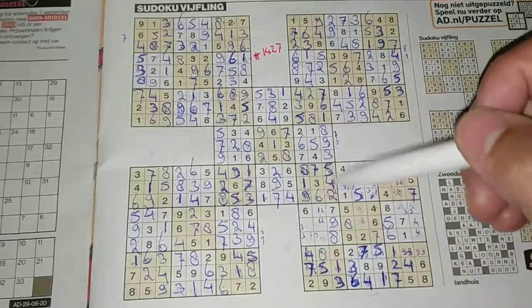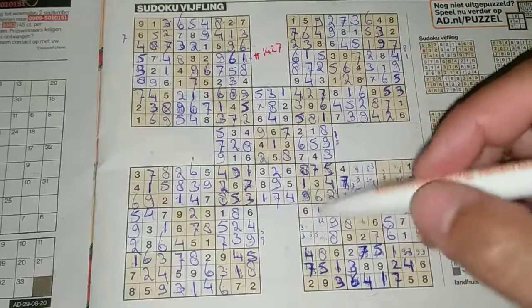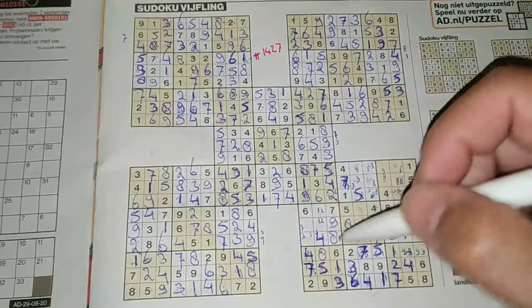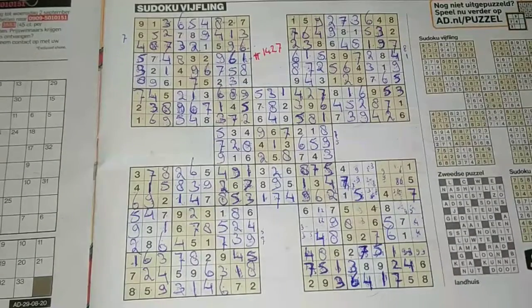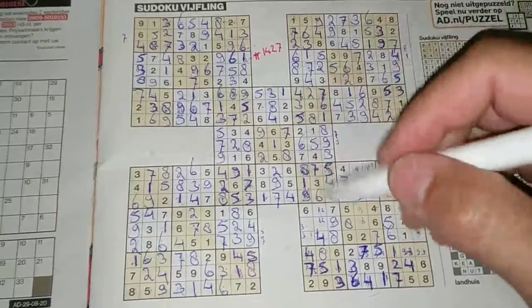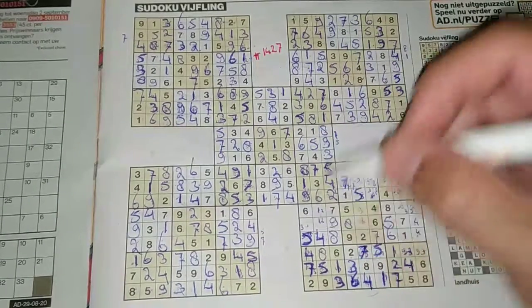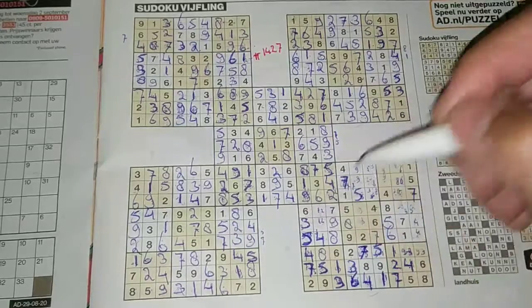4 in this column, 4 in the third column, so the column between, the second column, the only place for the 4 should be here. And I've eliminated the 5. So 1 box left for the 5 should be here. 1 box left for the 3 should be there.